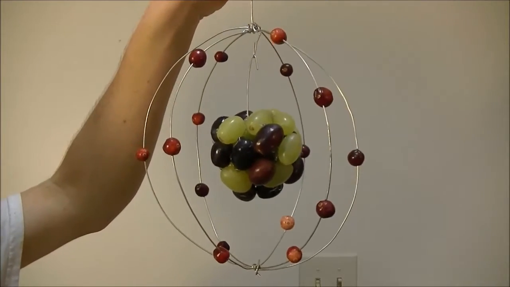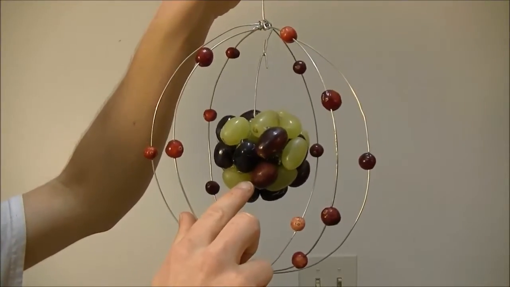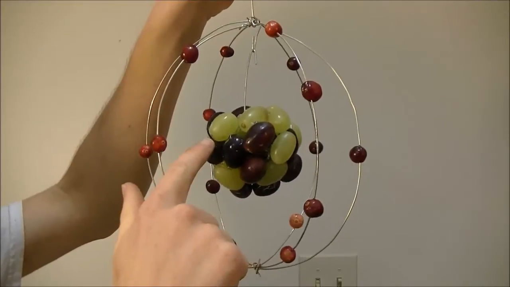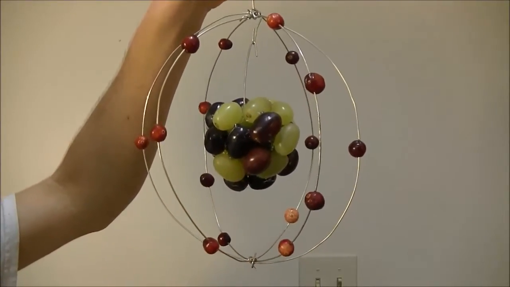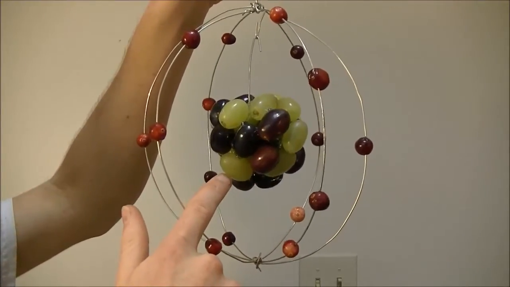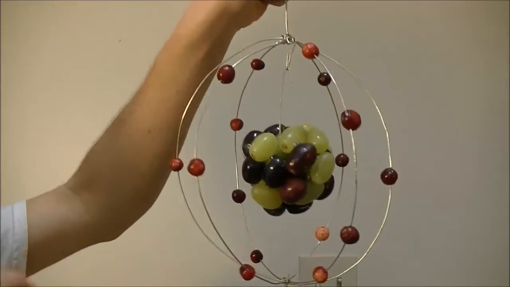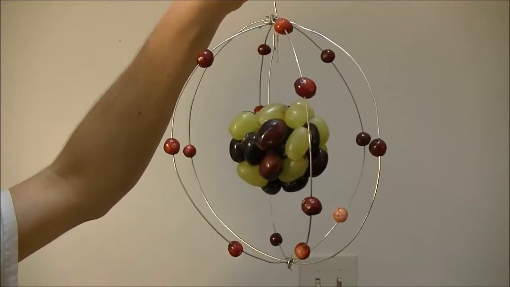Here's my model of a sulfur atom. In the middle we have our representation of the nucleus, which is made up of 16 green grapes and 16 purple grapes. The purple grapes represent our protons, the green ones represent our neutrons, and then around the outside we have our electrons in their different orbits.